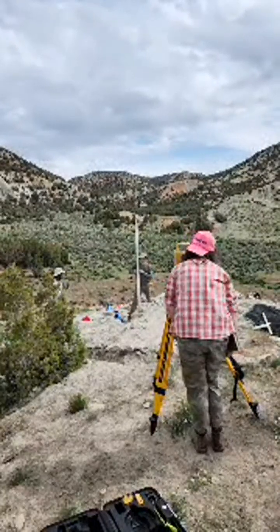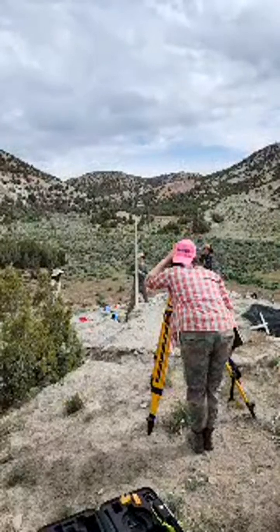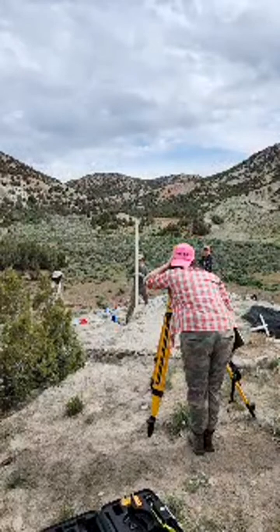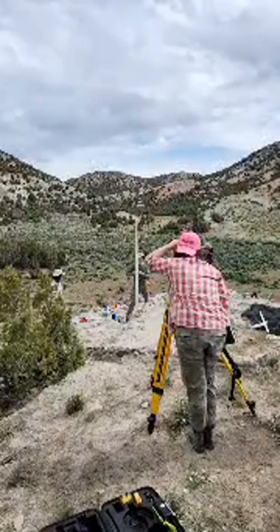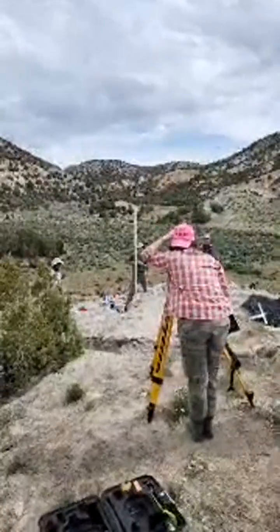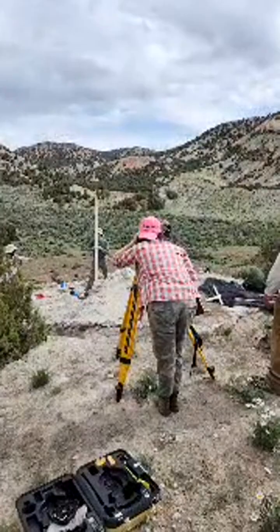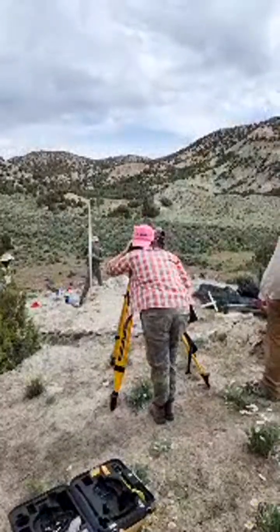Now it's a bit on the left, isn't it? That's better. Yeah, that will work. Just keep it right there. Just adjust it back. It happens. Try and keep a nice arc.